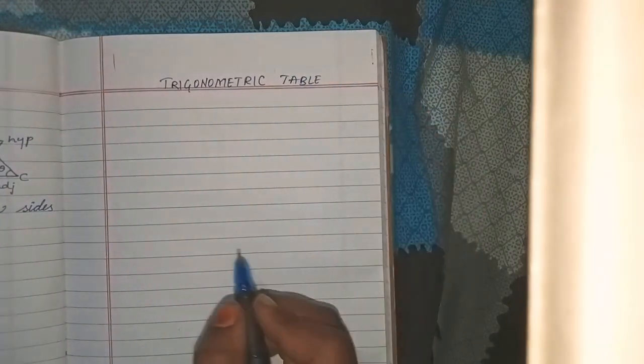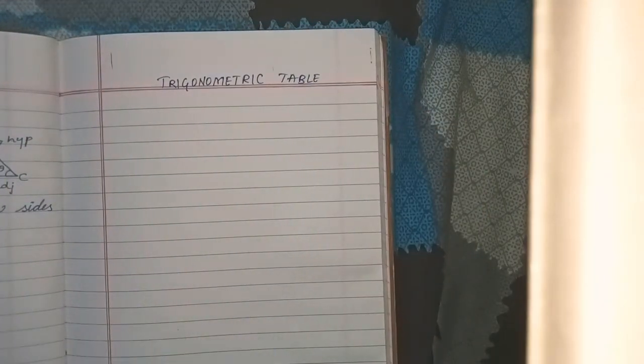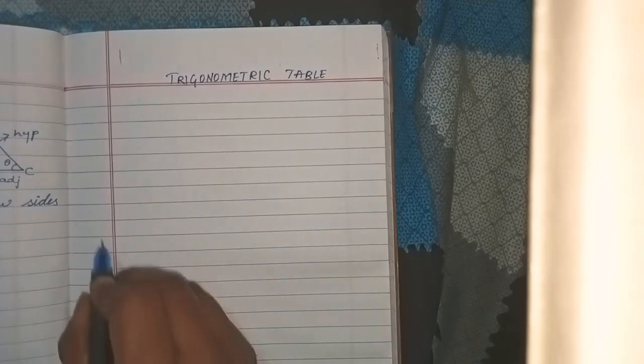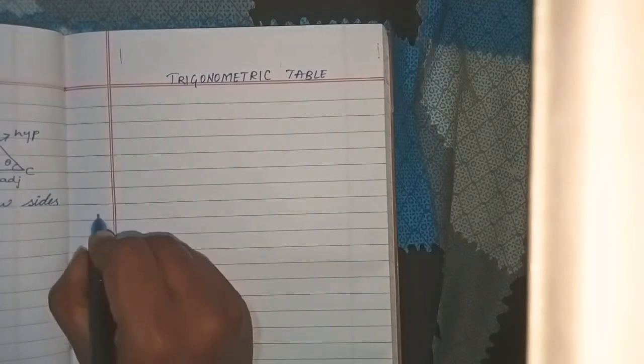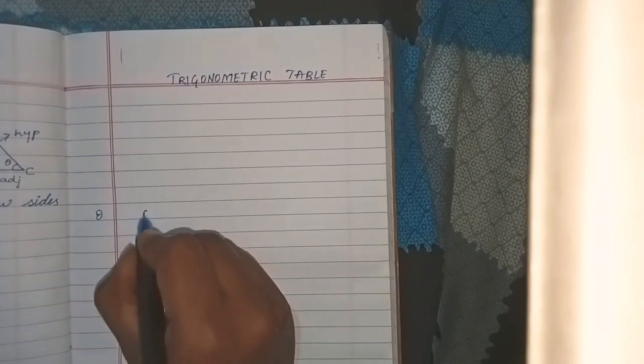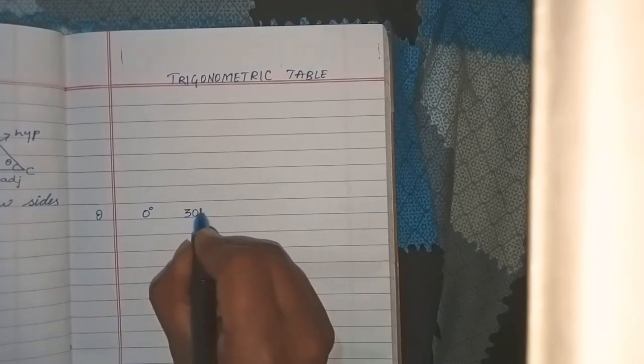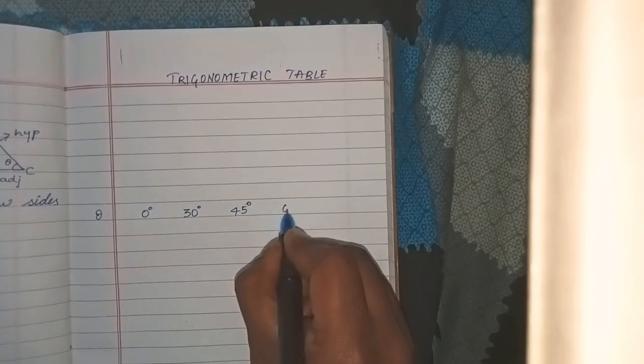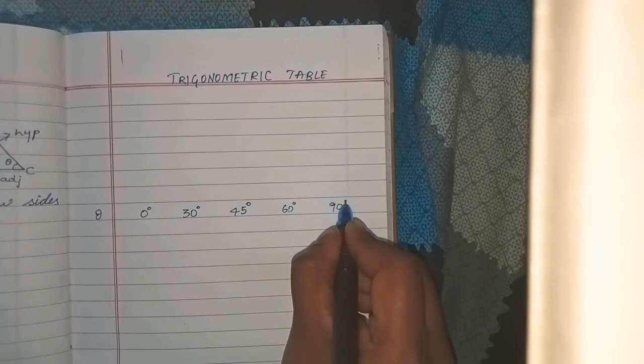Everyone keeps asking me, ma'am, can you tell me any trick so that I can remember it easily? So let me reveal that trick today. Let me take it as theta 0. This is 30 degrees. This is 45. Then we have 60 degrees. Then we have 90 degrees.